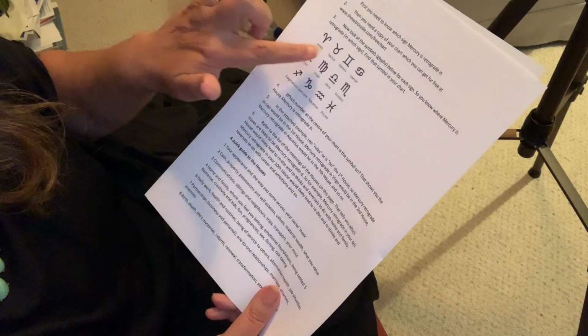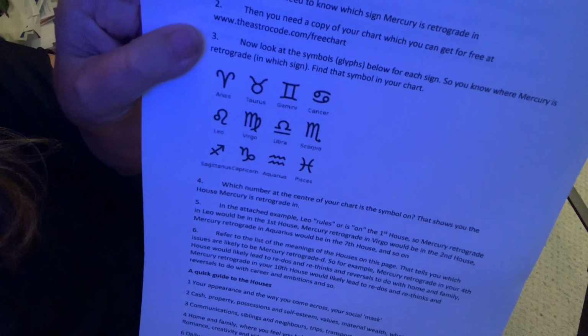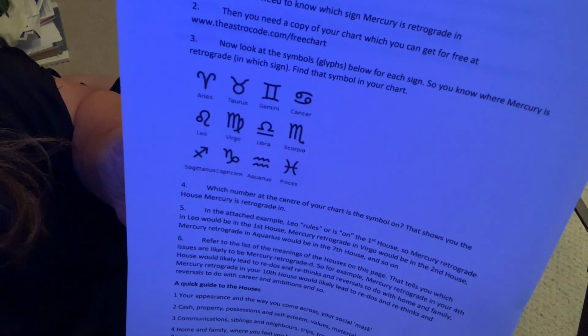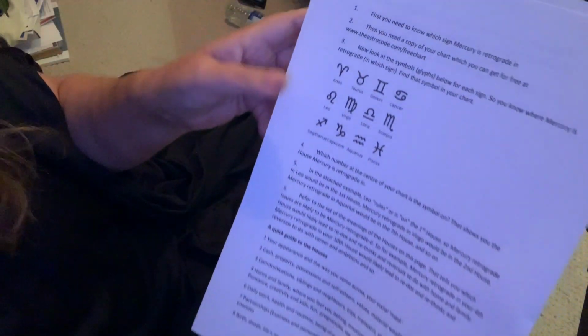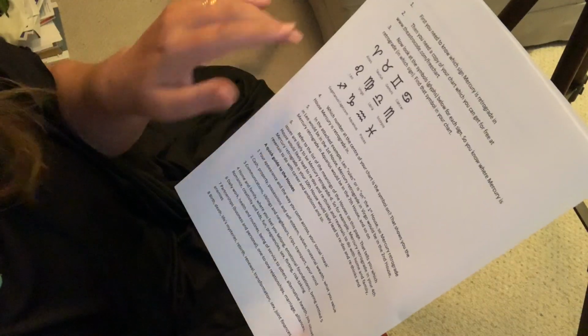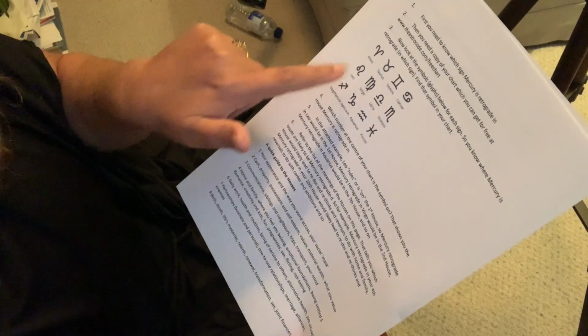Okay, the next thing you need is to understand these, they're called glyphs, okay? I'll just hold them up to the camera and I will again put them in the PDF as a resource. But these glyphs are what astrologers use, kind of like a shorthand. It's what we use when we're writing the signs. We use them for the planets as well, which are what those symbols were. But you do need to know these, okay? And they're very easy, or you can just look at the reference and find it on your chart.